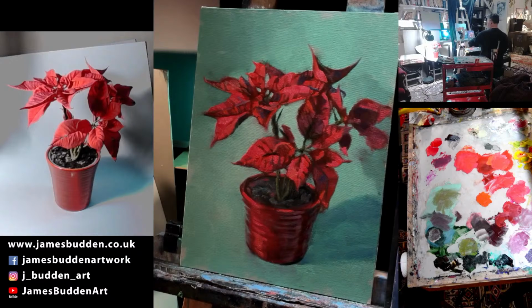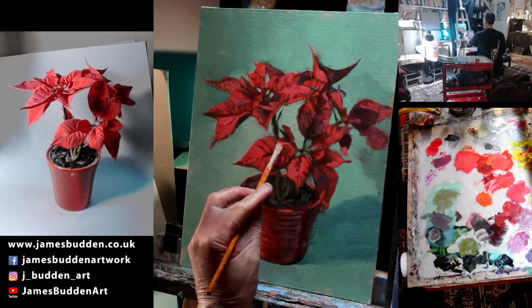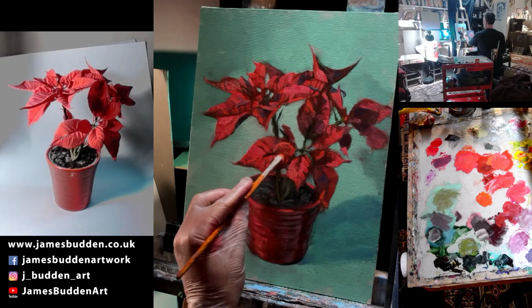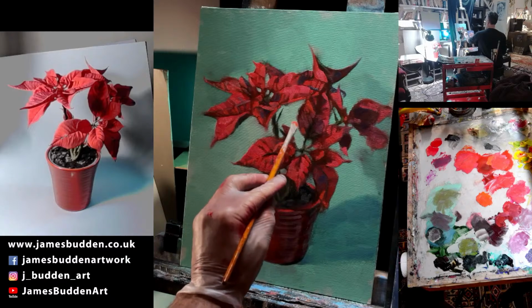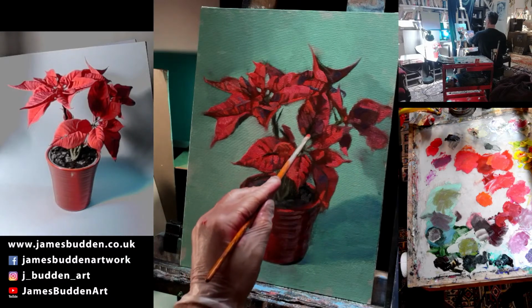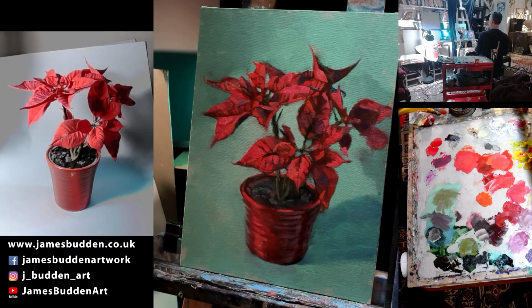I'm going to clean that brush. Oh yeah, that orange goes in here. A little bit in the bottom of that. So that light showing through.